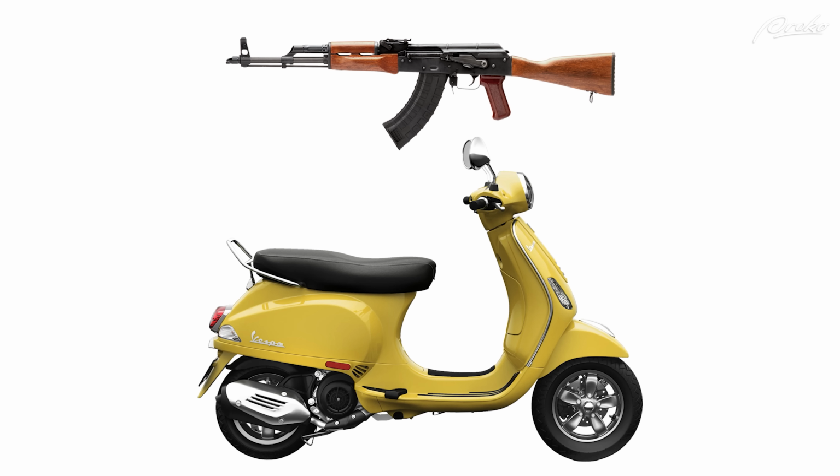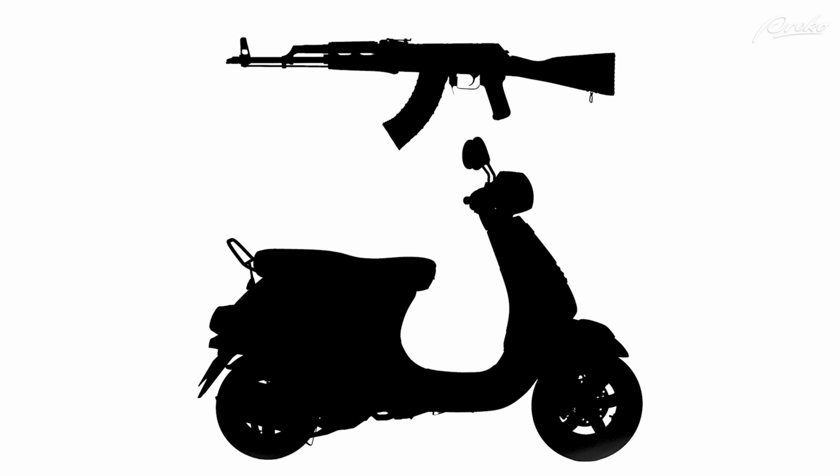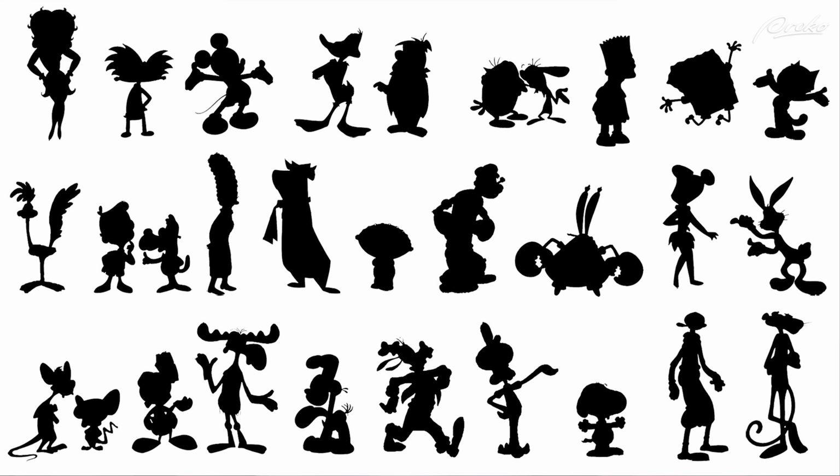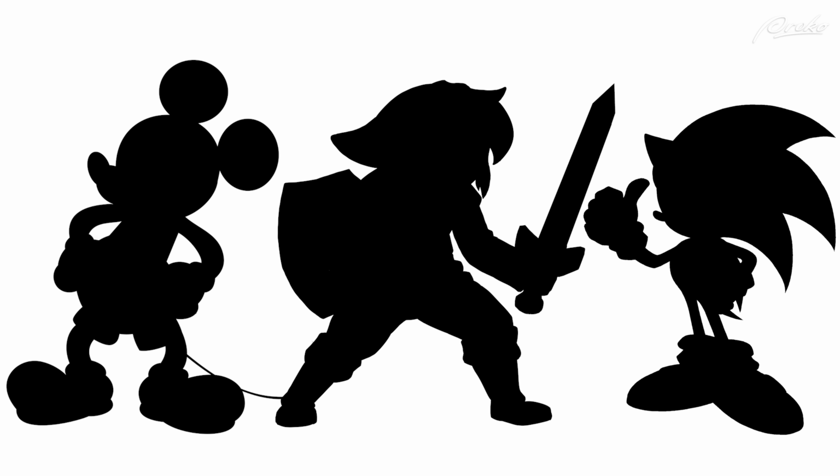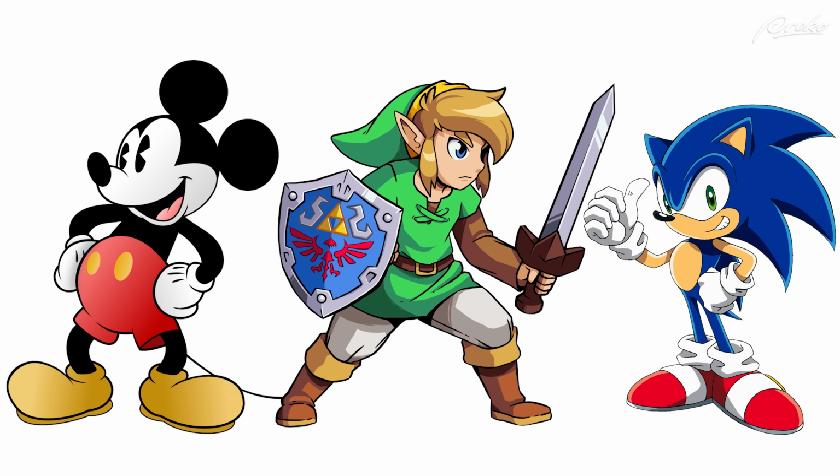Among those I can recall, the most famous and memorable for their silhouette and proportions are the K-47 and Vespa scooters. Even if we fill them with a solid color, their designs remain identifiable. When it comes to the characters, most of us can easily recognize who is behind each silhouette. I believe these guys need no introduction.